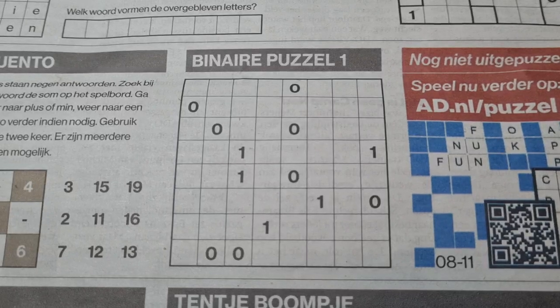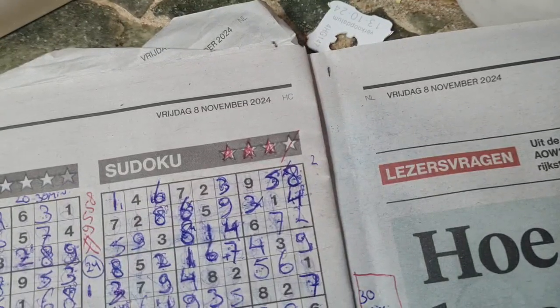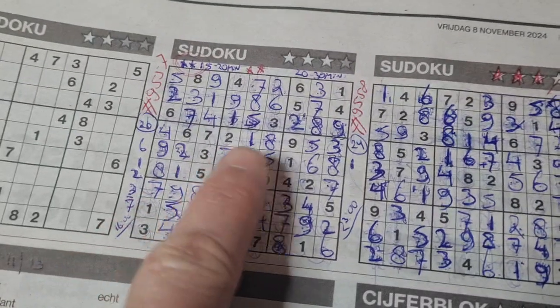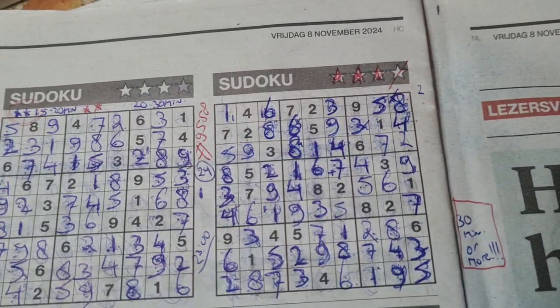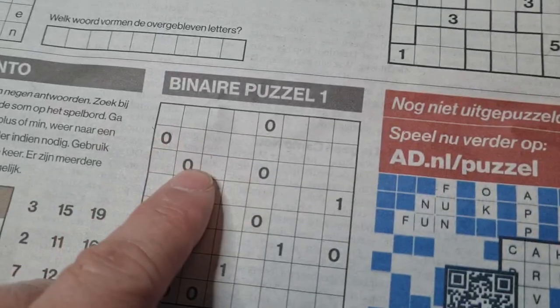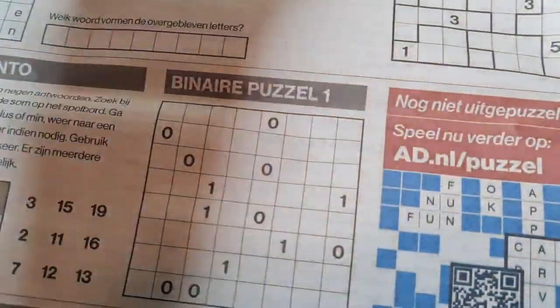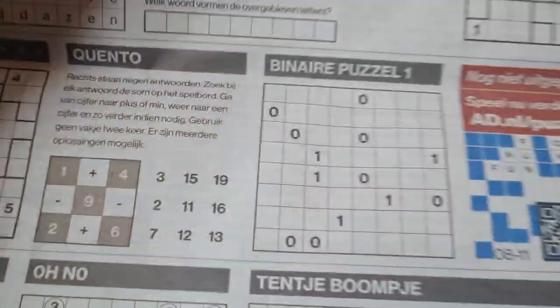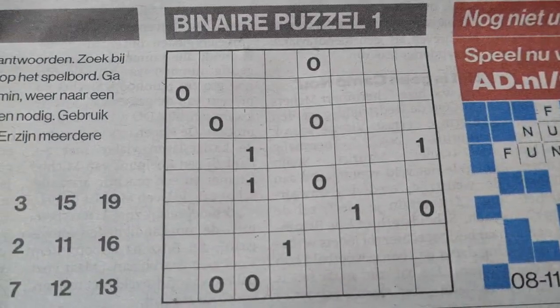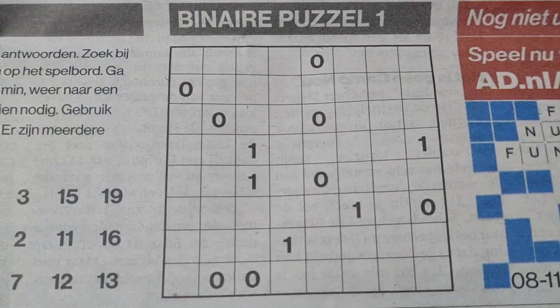The third puzzle, a binary puzzle, in the additional of today's newspaper on Friday, November the 8th, 2024. And I've already solved two puzzles, the 3 stars and the 4-star Sudoku. So two puzzles are left. The Jigsaw Sudoku with 4 stars and the binary. Yes, it's binary time. And this one will be number 9559.